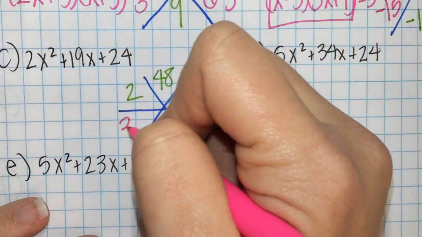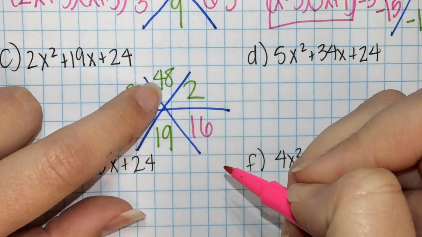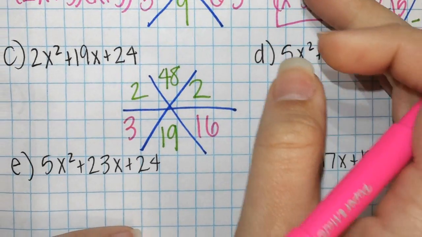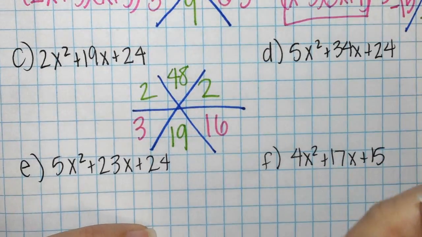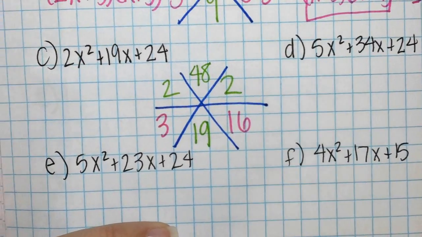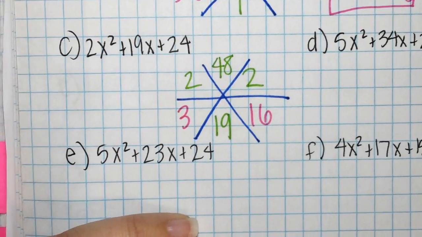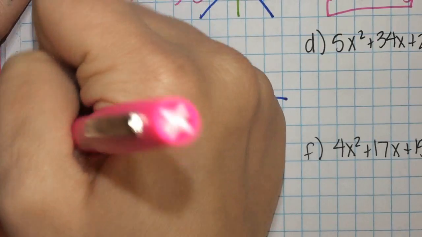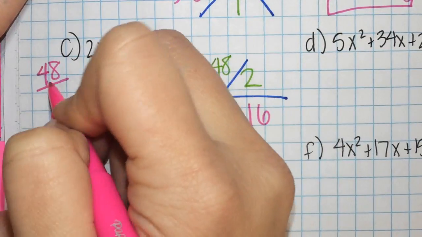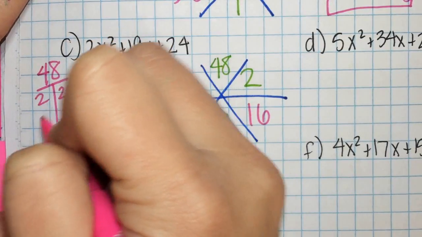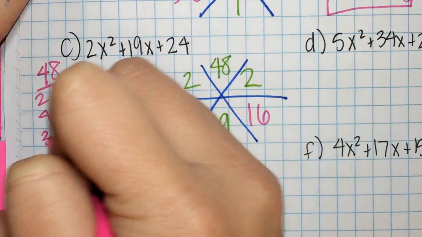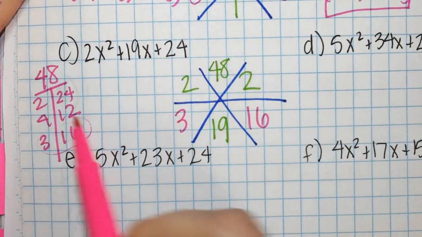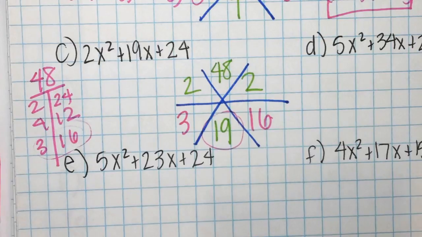3 and 16. Now, when you did this one, did you have to make a list for 48? Yeah. So that you could see which one added? Yeah. Some people can do that in their head, but for some it helps to do your T-chart. So you would do 2 and 24, 4 and 12, 3 and 16, and then which of those adds to give us 19? 3 and 16.